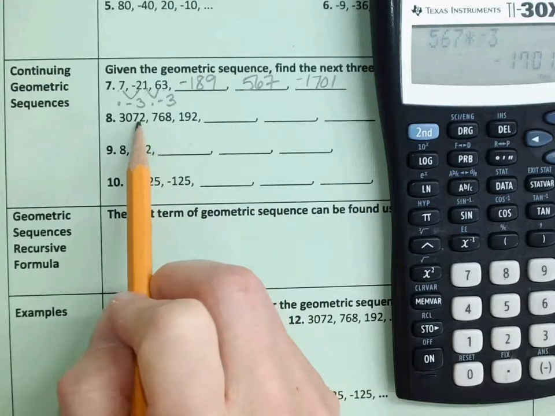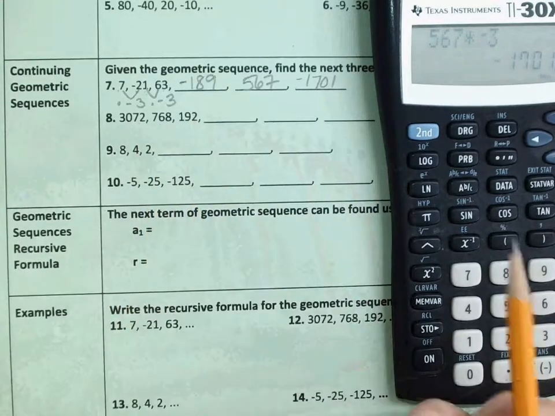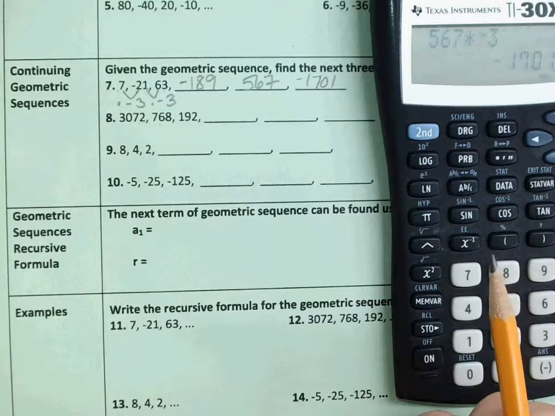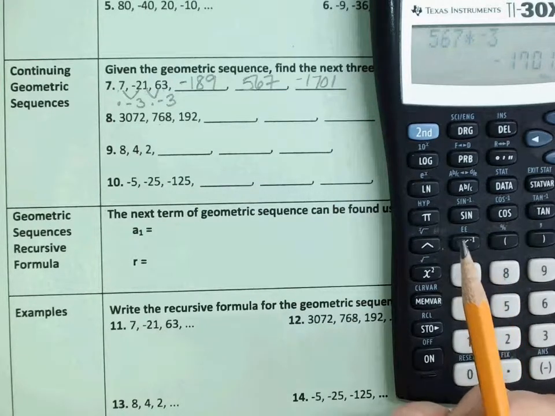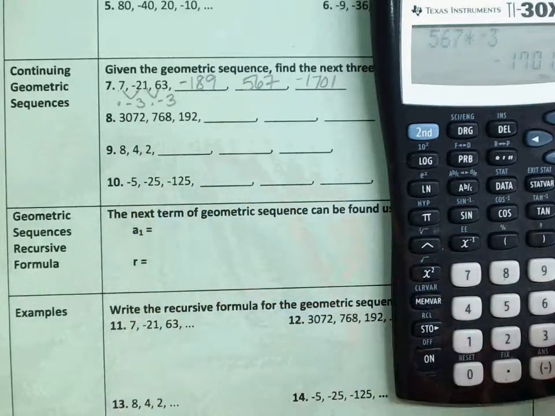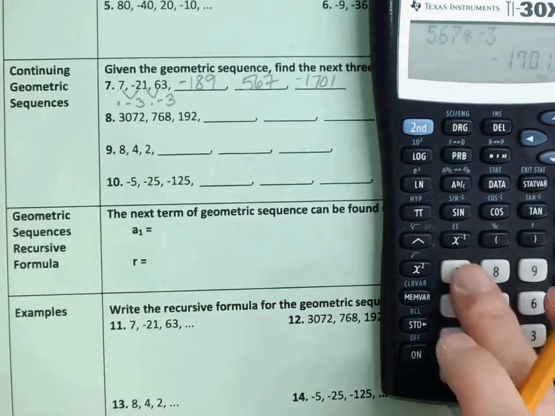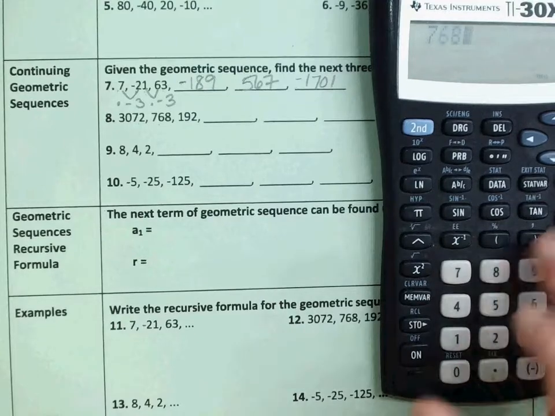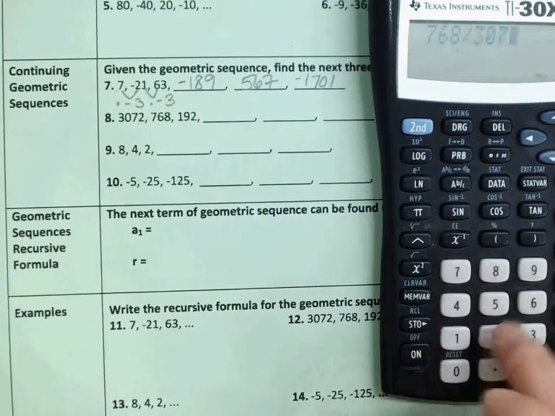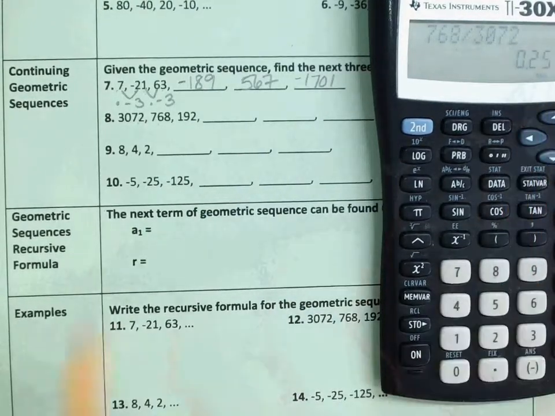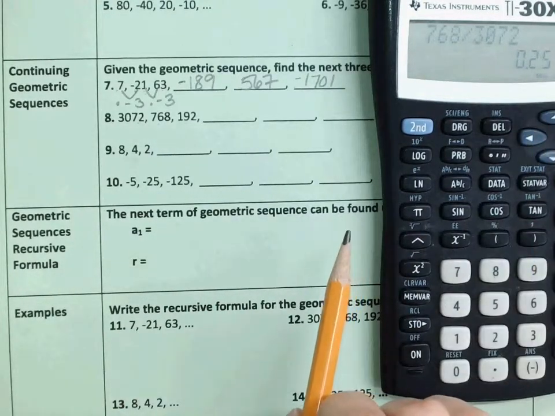Notice how my numbers are getting smaller. With it getting smaller, we know that we are going to be multiplying by some fraction, okay, to come up with that. So we can go ahead and do 768 divided by 3,072. Okay, and we get a quarter. Okay, we know 25 hundredths is the same thing as 1/4.